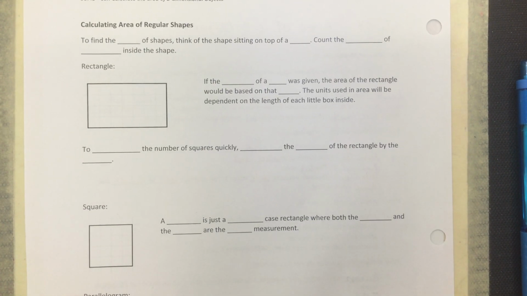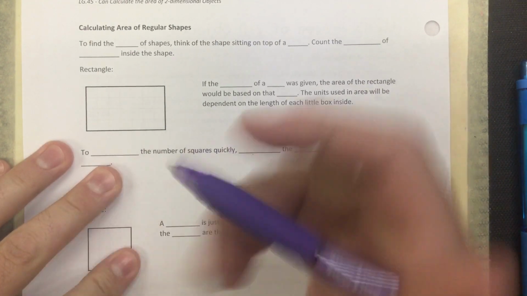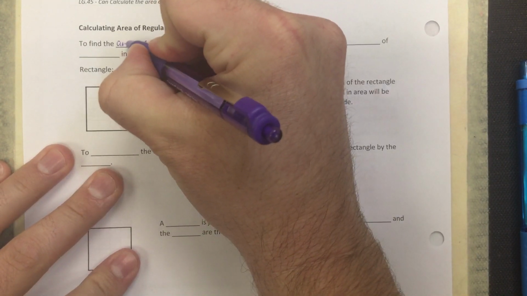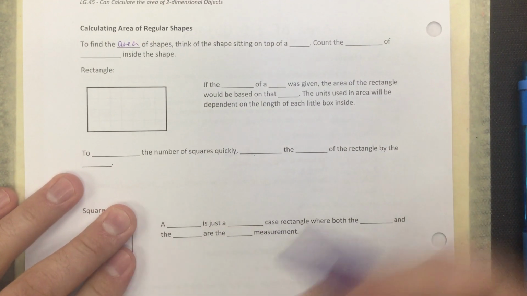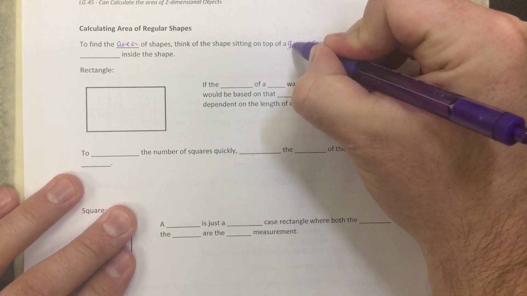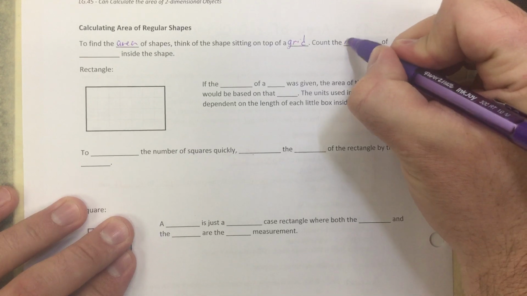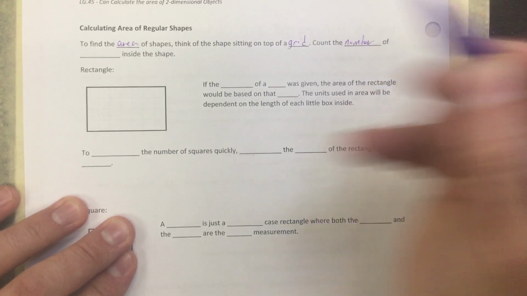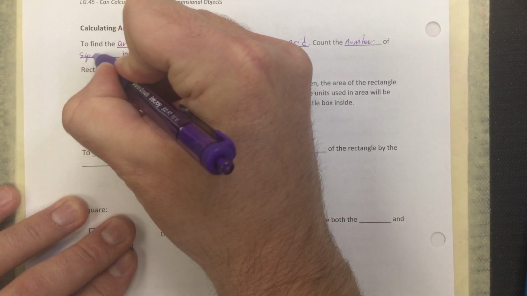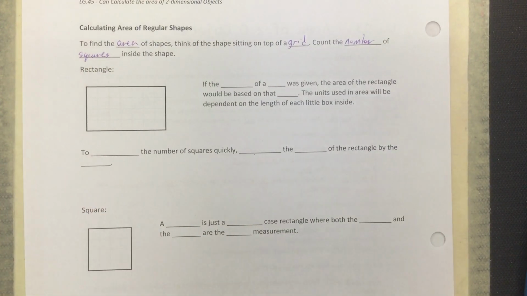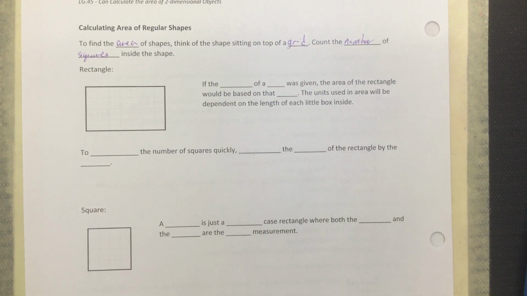Calculate area of regular shapes, and we're going to take a look at a number of regular shapes. So to find the area of shapes, think of the shape as sitting on top of a grid, okay? And we're going to count the number of squares inside of the shape.